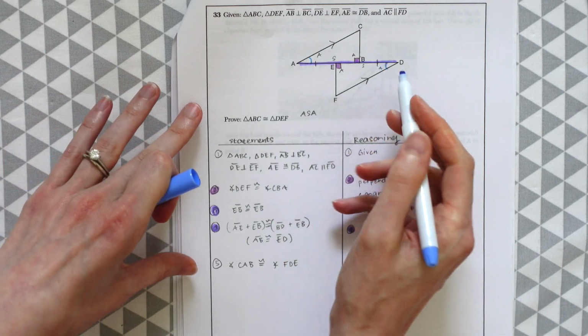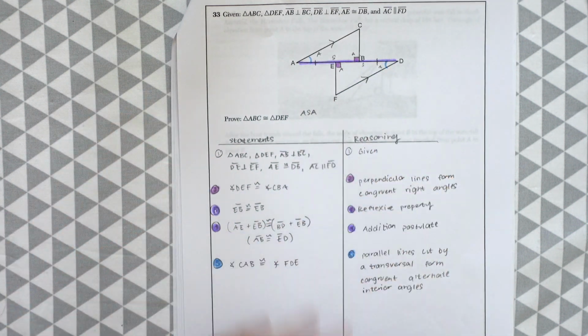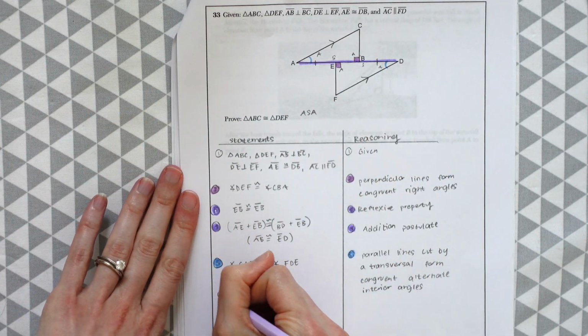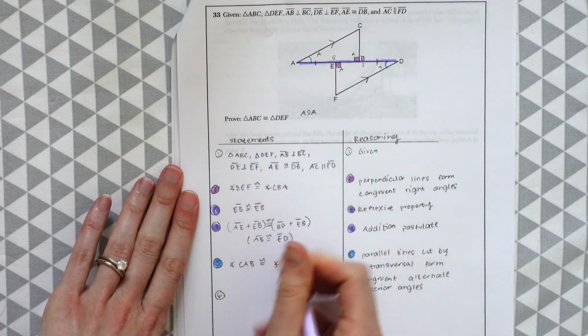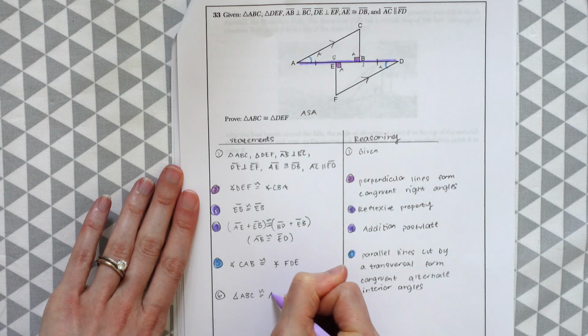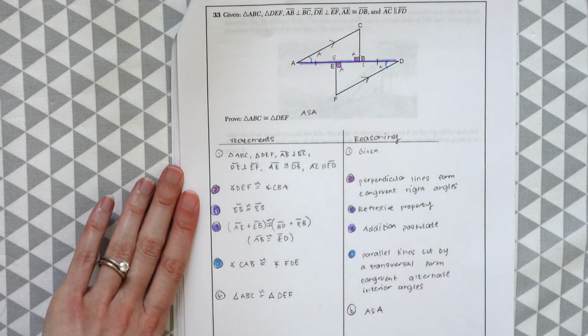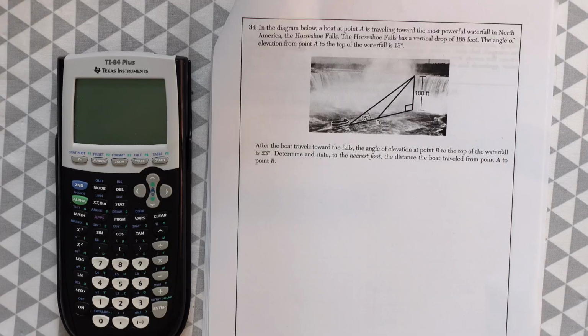And just to keep track of where we are, we're at these blue angles, A and D. And now finally we could actually just prove these triangles congruent by angle side angle. So triangle ABC is congruent to triangle DEF by angle side angle. So that's our answer.